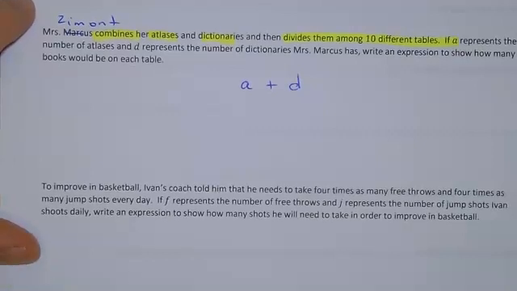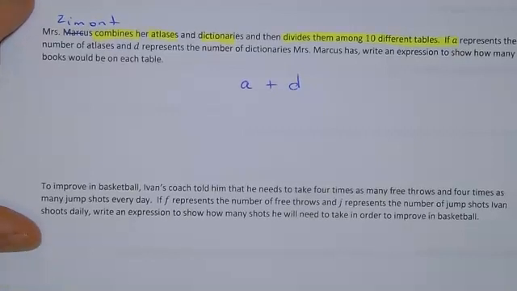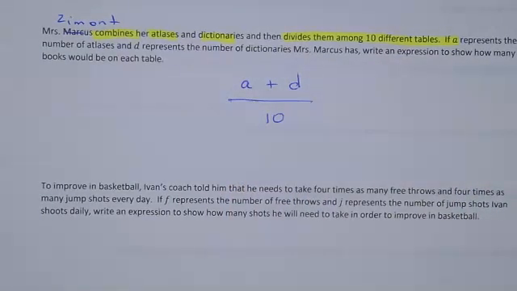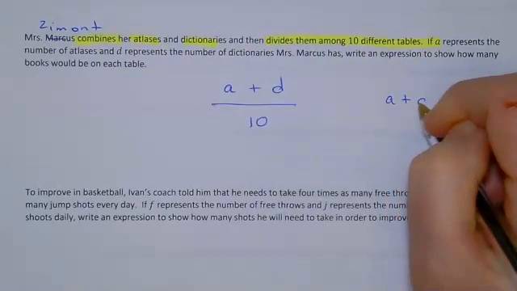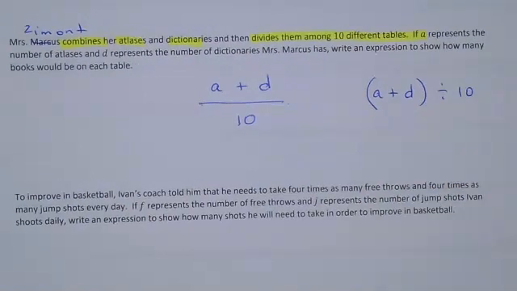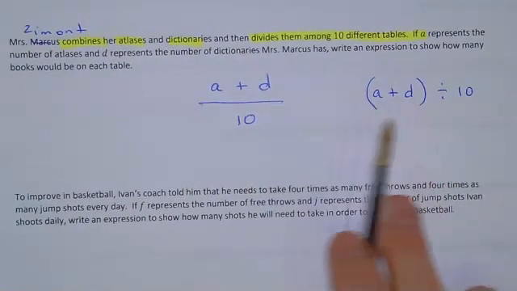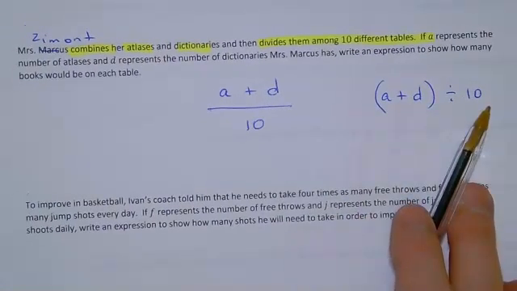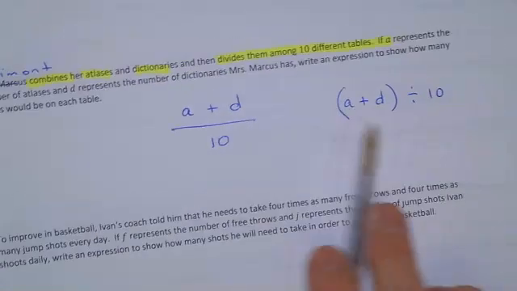Shane? Yep, divided by 10. If you chose to do the division sign, check this out. You have to have parentheses because that's dividing the whole amount of all of them together divided by 10. Not just D divided by 10, but all of them together.